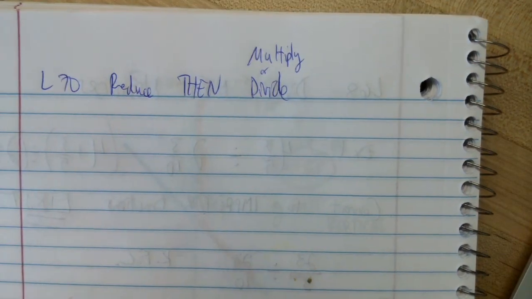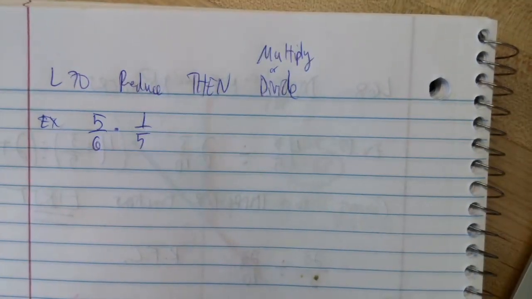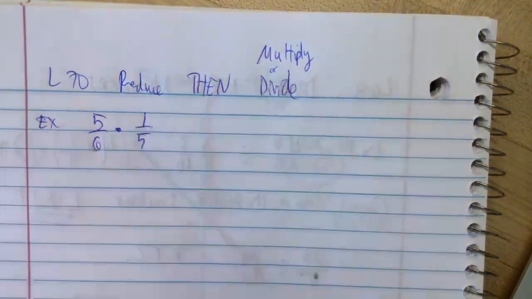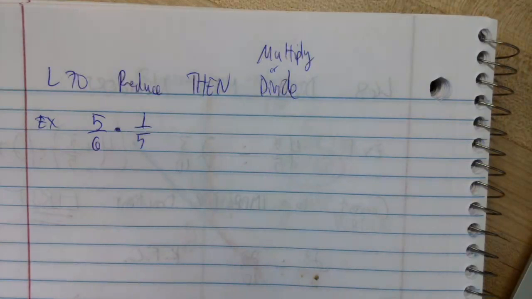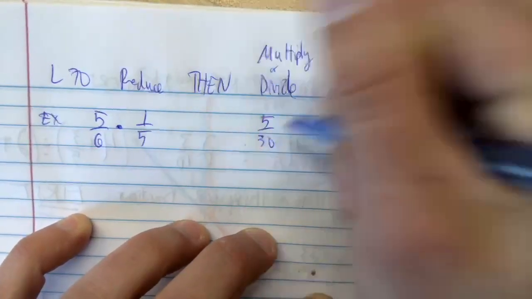Reducing fractions is something you've been doing for quite a while. If we take a look at one of the examples, suppose you were asked to find the product 5/6 times 1/5. Said another way, find 1/5 of 5/6. When you're asked to find 1/5 of something, we're just multiplying by the something. So I could do this by multiplying straight across and getting 5/30.